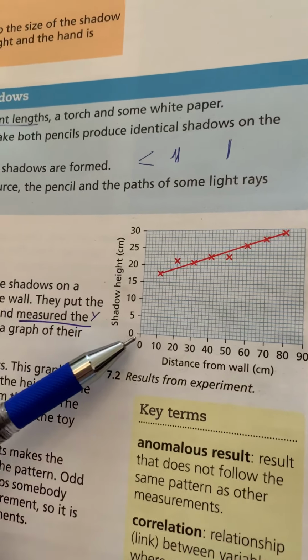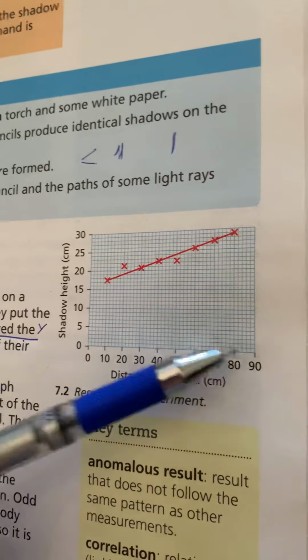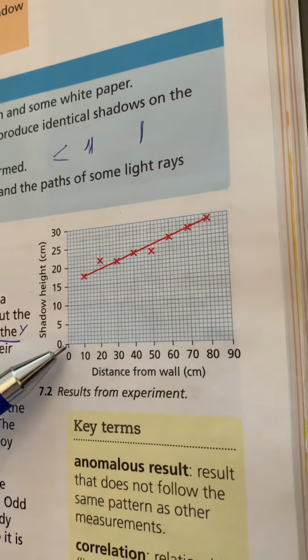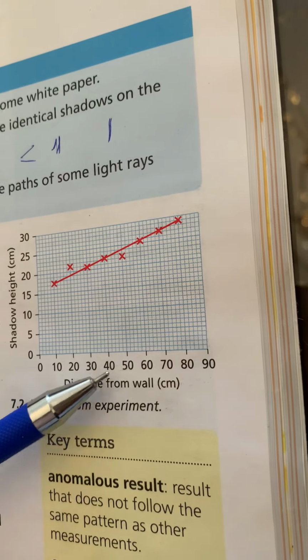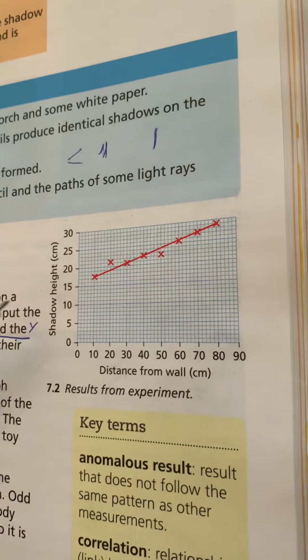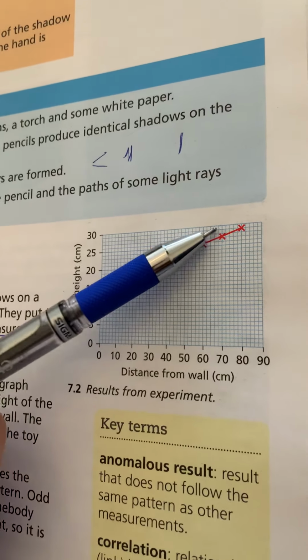Put the variable name, put the variable unit. Then you have to divide these into equal distances, and this is called a scale. You have to provide a scale. So it is 10, 20, 30, 40, 50, and so on. And here it's 5, 10, 15, okay? And then you will put your results here with these small x's.